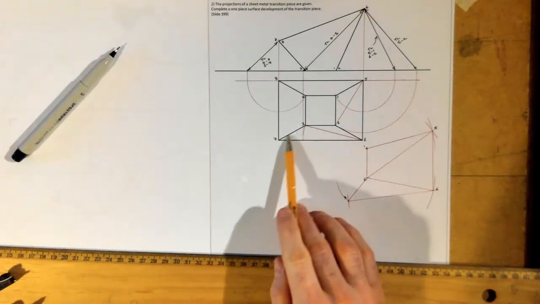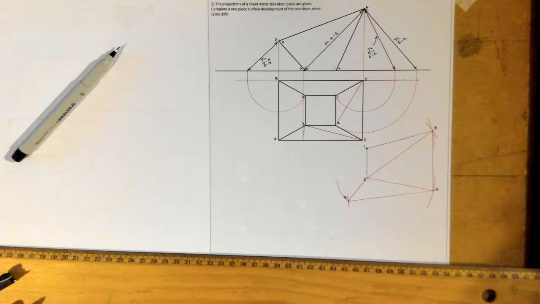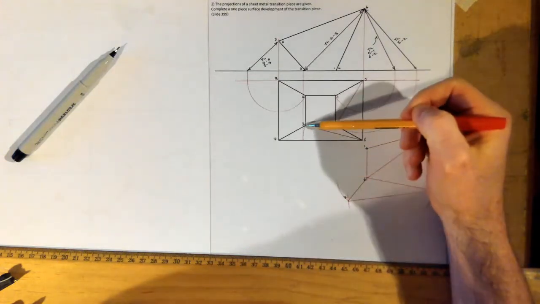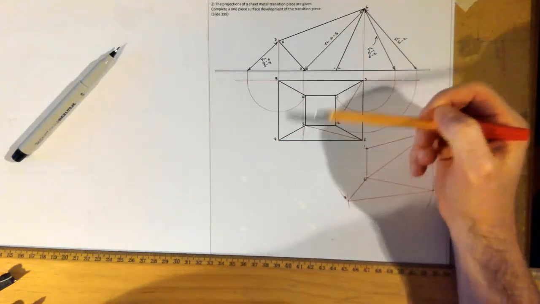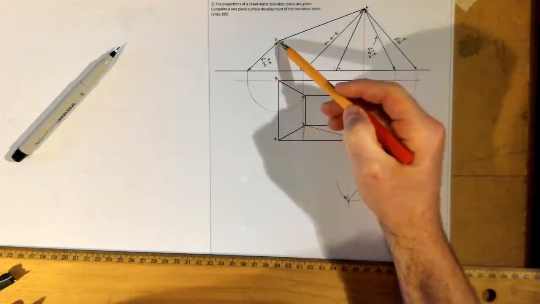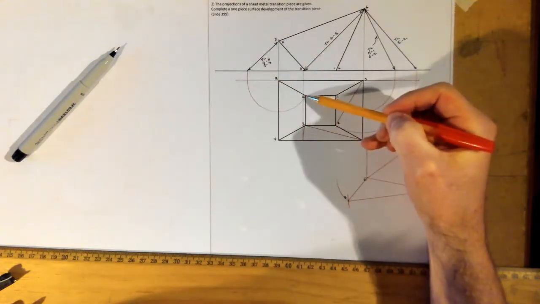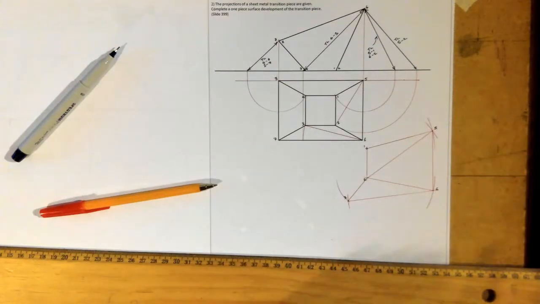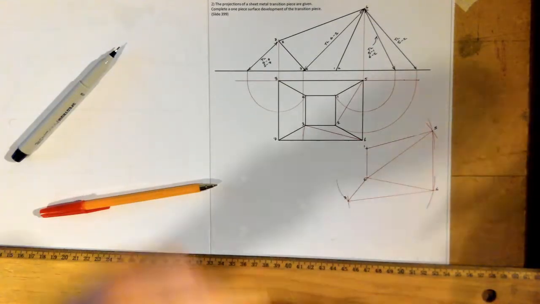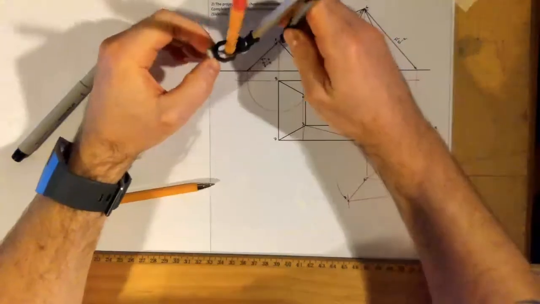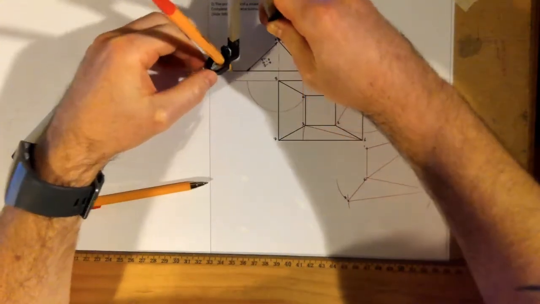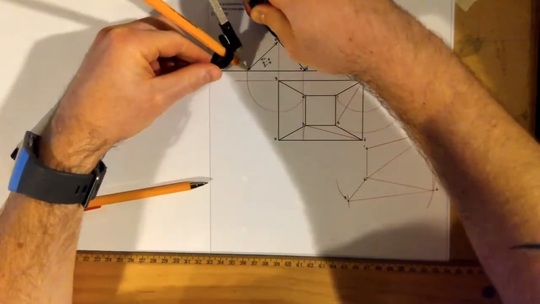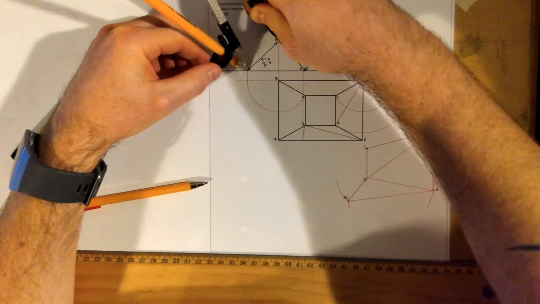Now I have to find my definitive point, 7. Have we got that as a true length yet, from 3 to 7? Yes, we do, and we have it right here, because it was the same as, if you remember when I worked it out earlier, from 4 to 8. So, to find my exact positioning of 7, I'm going to take the true length from 3 to 7, which is this one here.